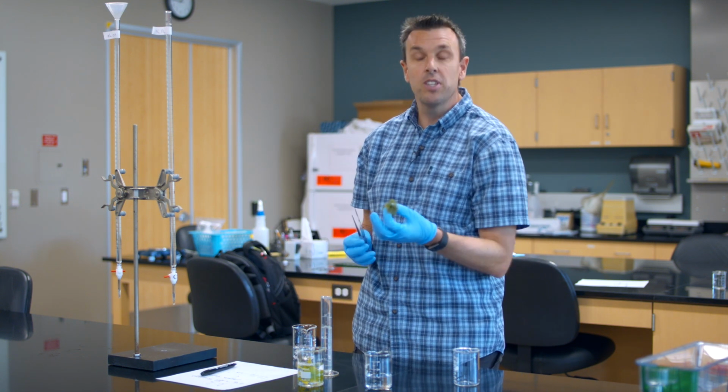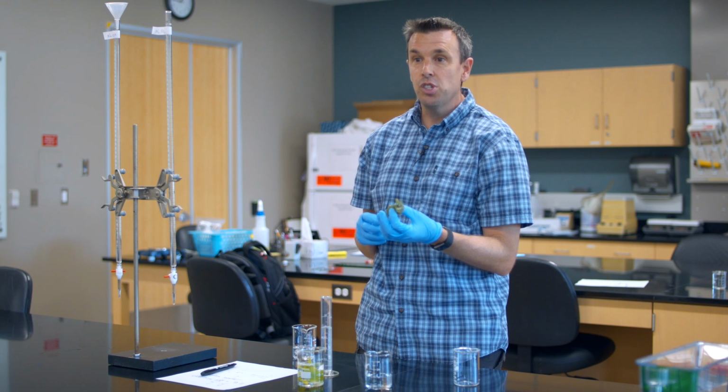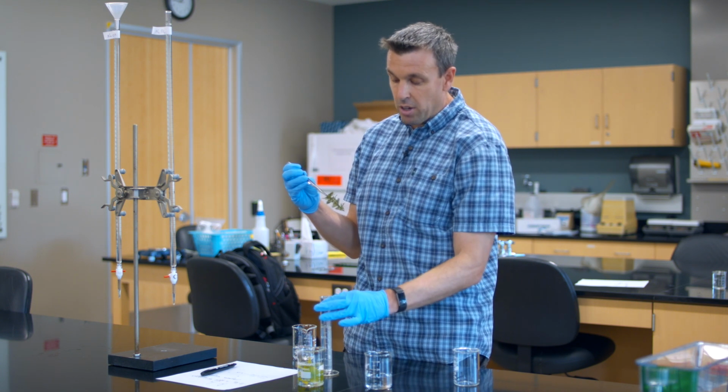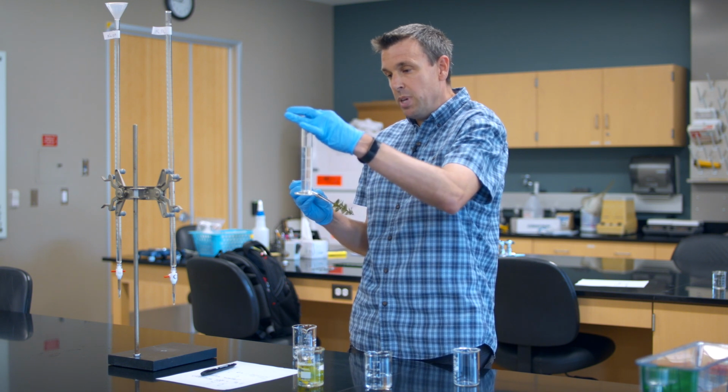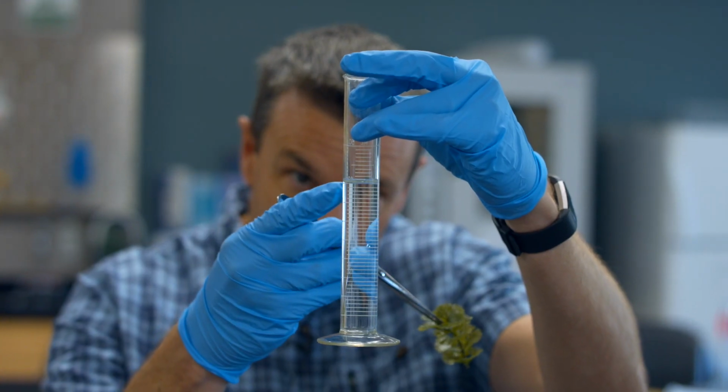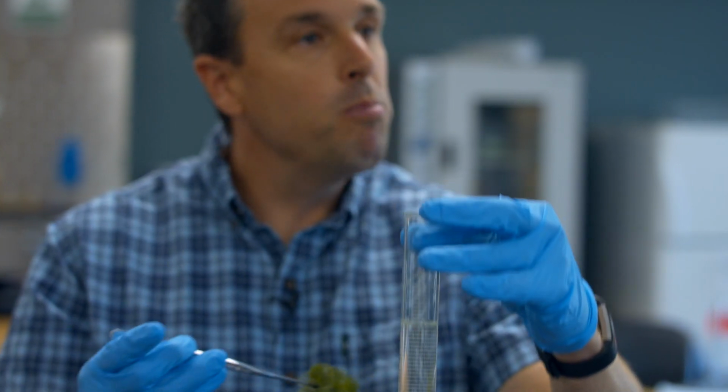We want to make sure we're using the same amount of plant. With the fish, we weighed the fish. For the plant, we're going to use volume. So I have a beaker here. And with this beaker, remember, use your meniscus, get at eye level. This beaker is at 40 mils right now.